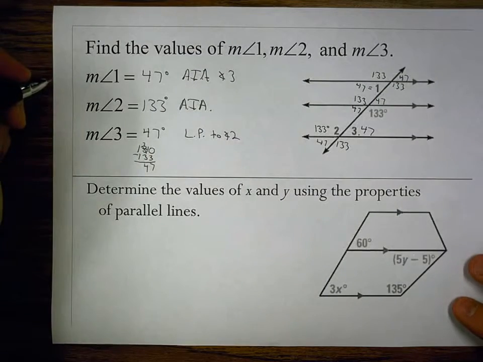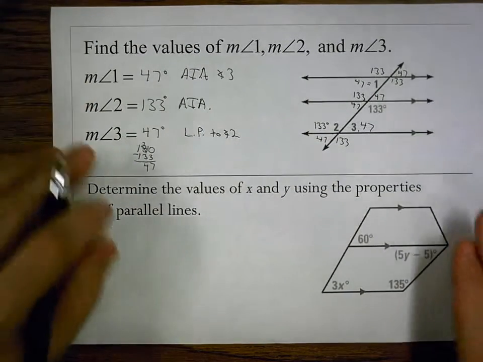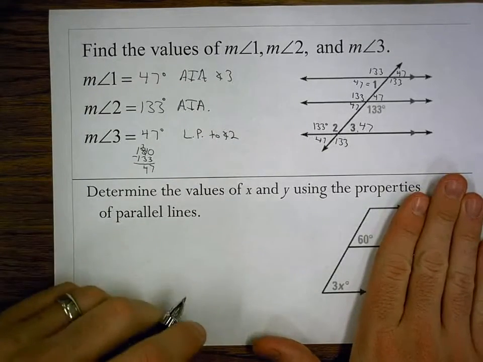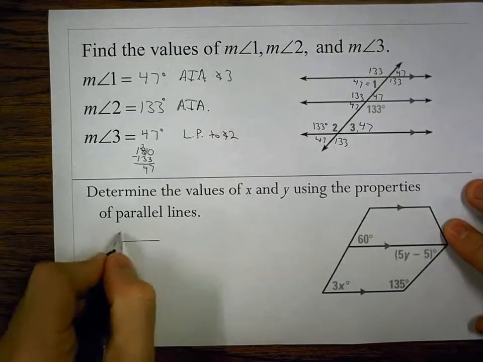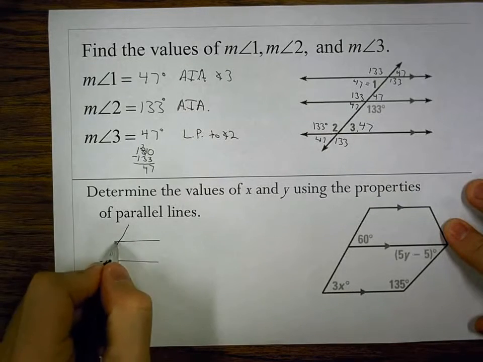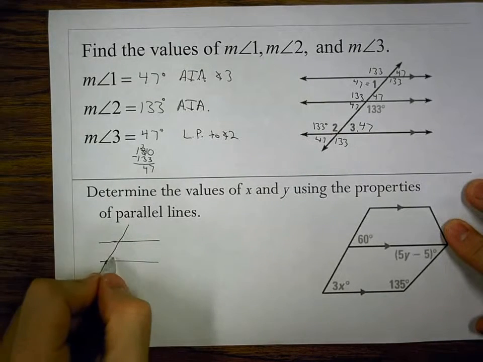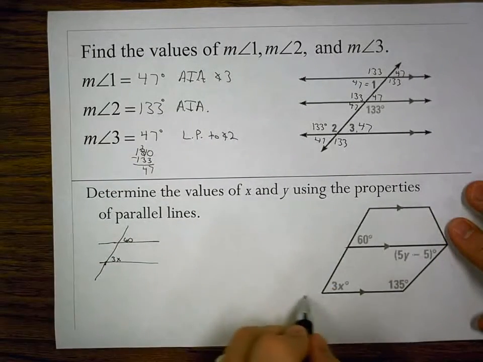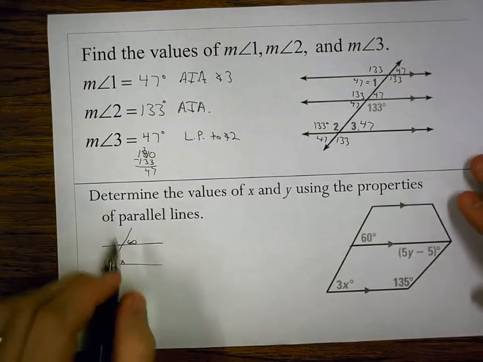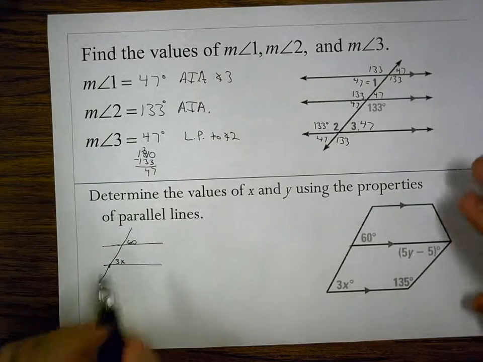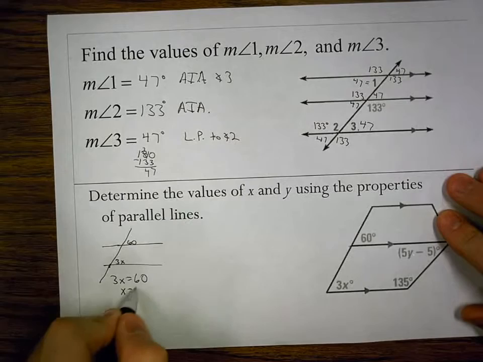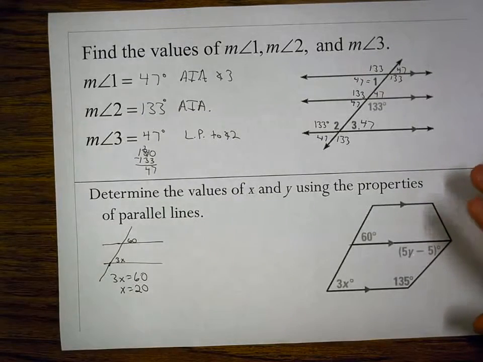Okay, our last one here, we need to find x and y. I'm going to break this one into two parts. I'm just going to look at this left-hand side of it. I'm going to take that and I'm actually going to redraw it. So I have, by extending lines out, this is 3x and this is 60. So I've extended these lines and kind of cut off the rest. If I look at just that alone, I see that those are corresponding. So 3x equals 60 because corresponding are equal, so x is 20.